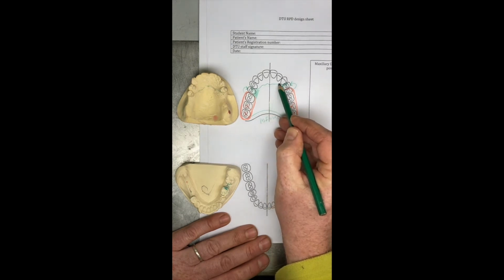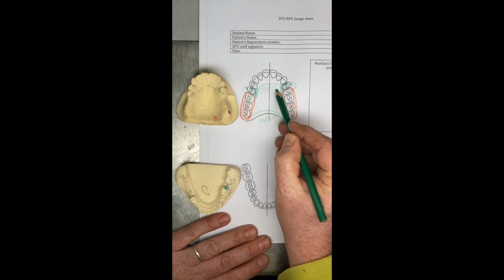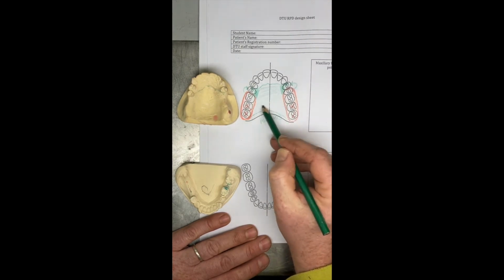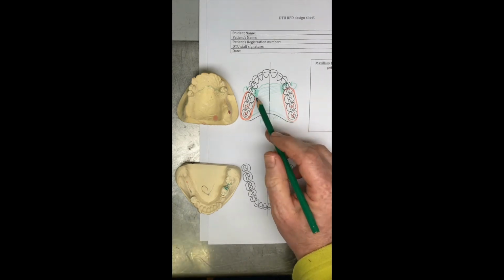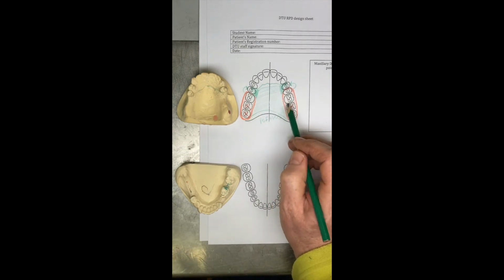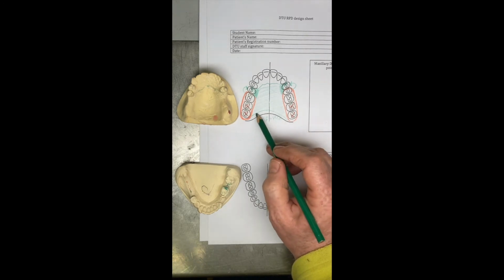So I'd opt for a full palate like this wherever you've got extensive free end saddles, because this is going to provide additional support and retention for those free end saddles. Quite a large free end saddle this, isn't it? So we want to try and get as much retention as we can.